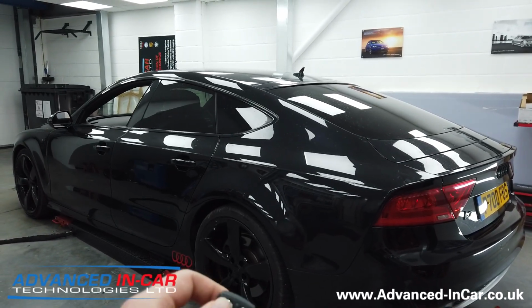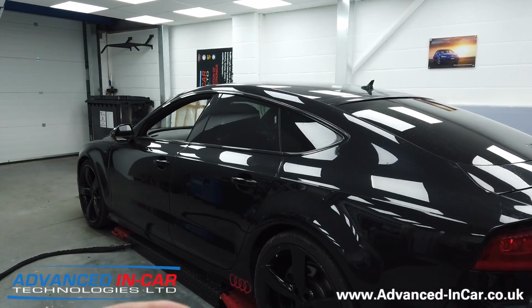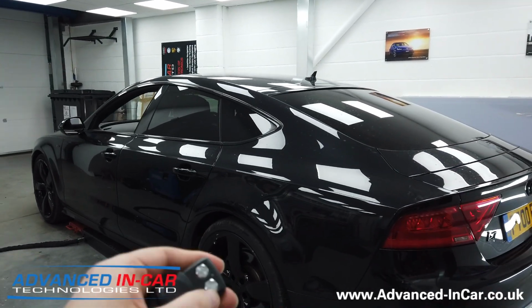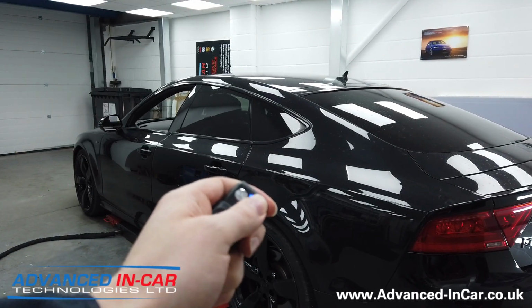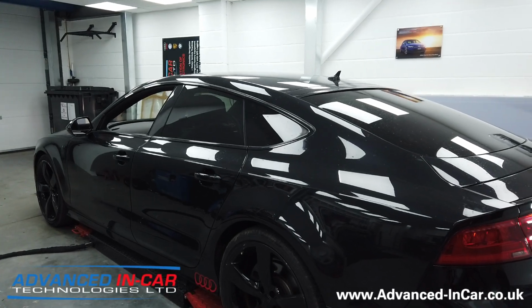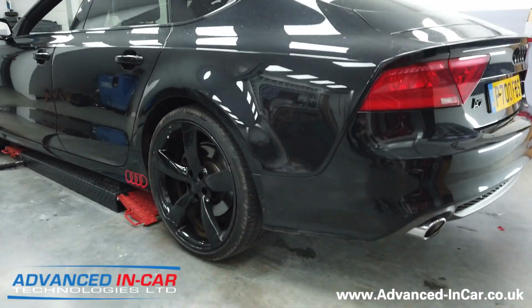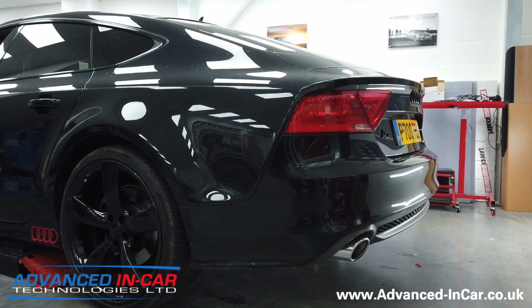So what we're going to do is literally just turn it on and cycle the sound setting. So you do that by using this button here. So you get 6 different profiles. We're just quickly going to run through each of them, just as Richard's going to very lightly do the accelerator.